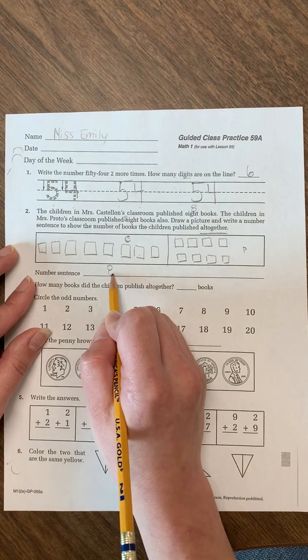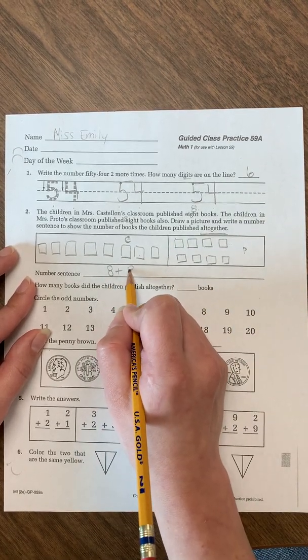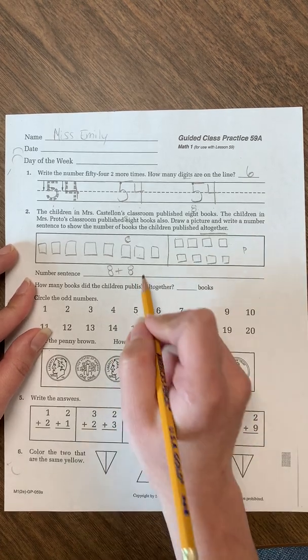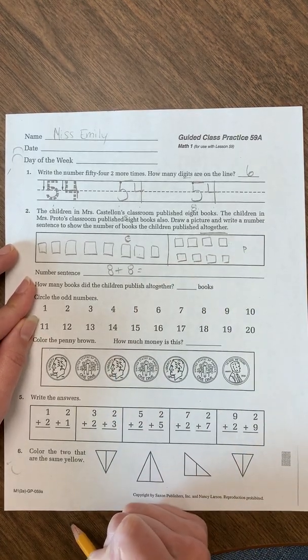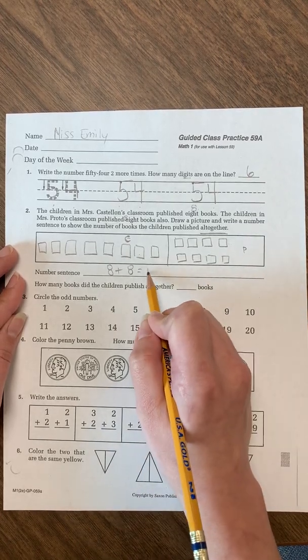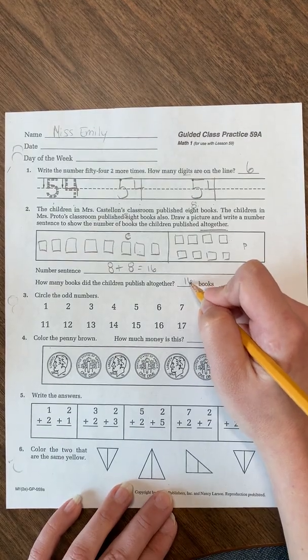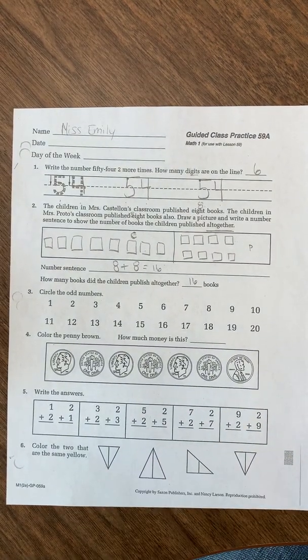8 in Mrs. Castellan's class and 8 in Mrs. Prato's class. 8 plus 8, that's our double fact. 16. 16 books all together.